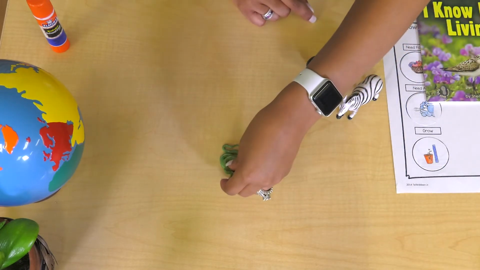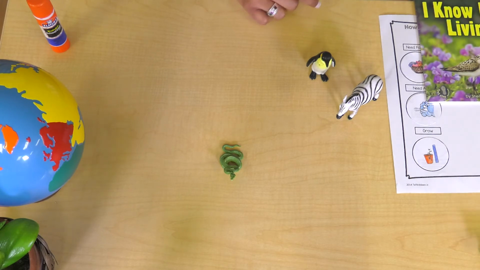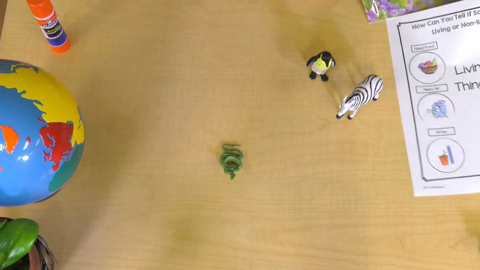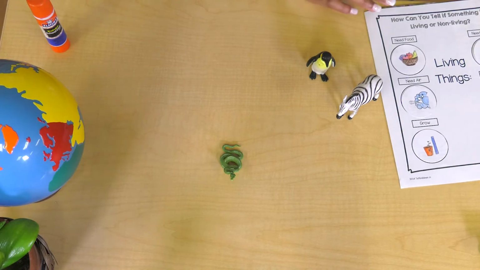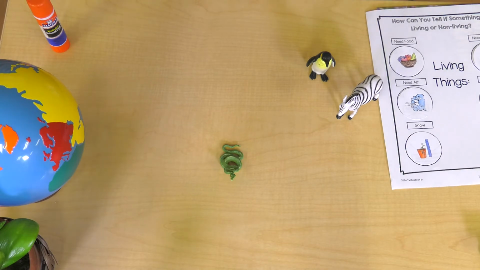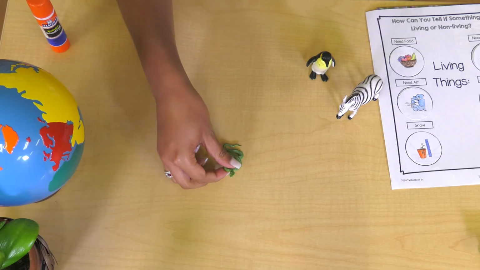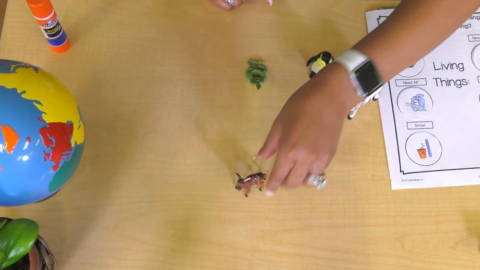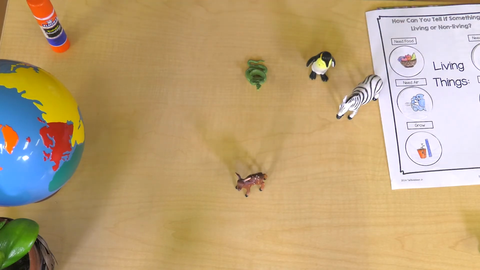A snake also needs food, air, or water. Sometimes they take shelter in really dark, tiny places. So they are living things. This deer is also a living thing. What makes it a living thing? Well, it does need food, water, it grows. Remember, a baby deer was a fawn, and then it grows to be a deer.